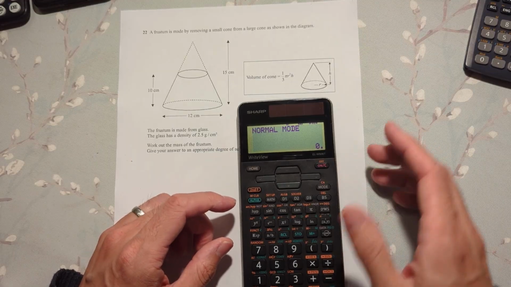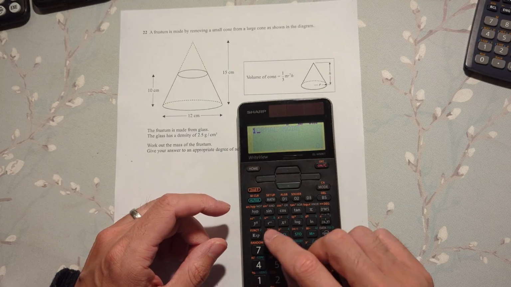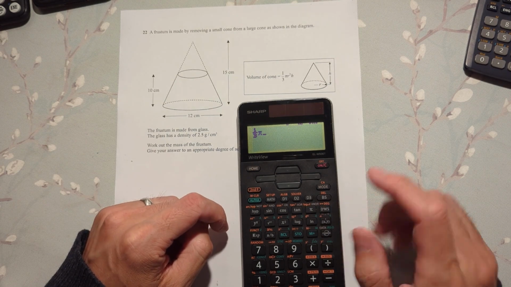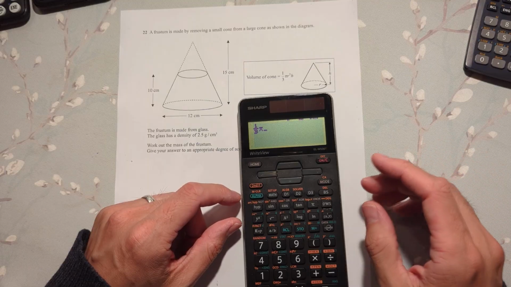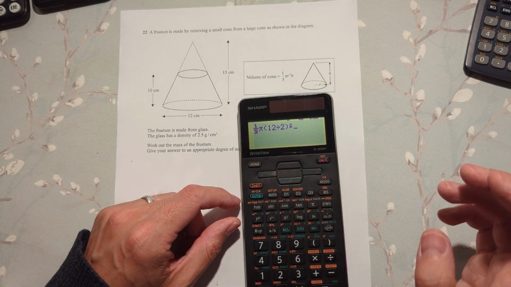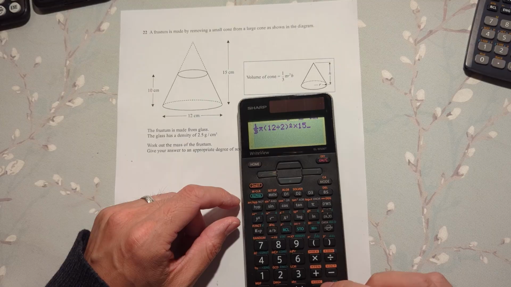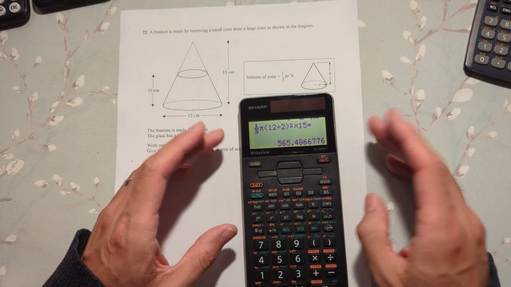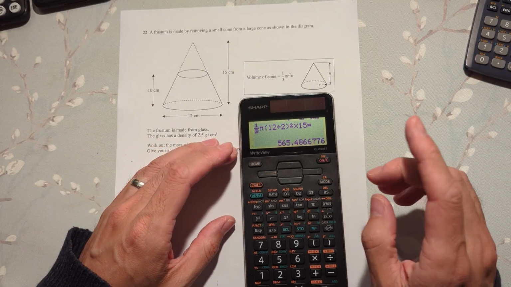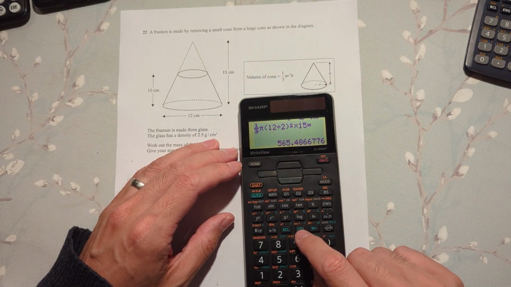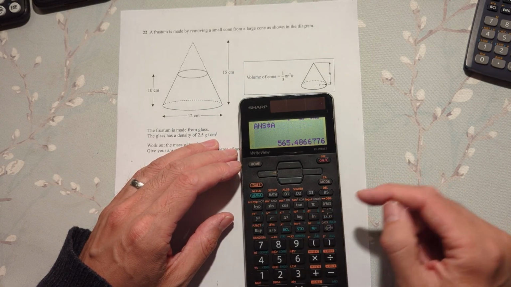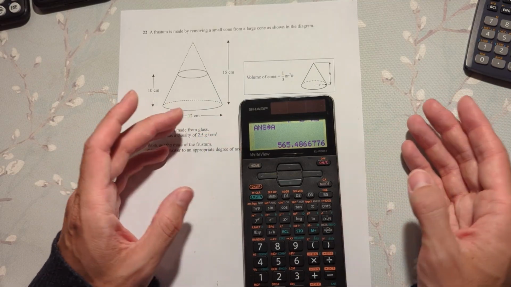Let's do the same thing. So let's do 1/3 pi. We've got pi as a primary key, which is quite convenient. R squared, so I'm going to do the same thing: 12 divided by 2 squared, and then times 15. And we've got a result there. That was exactly the same as the Casio, but I've got a primary button here, store, STO. I can just store that in A. Two key presses. It's amazing.